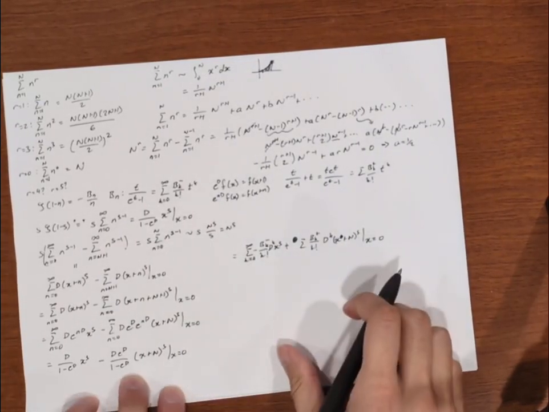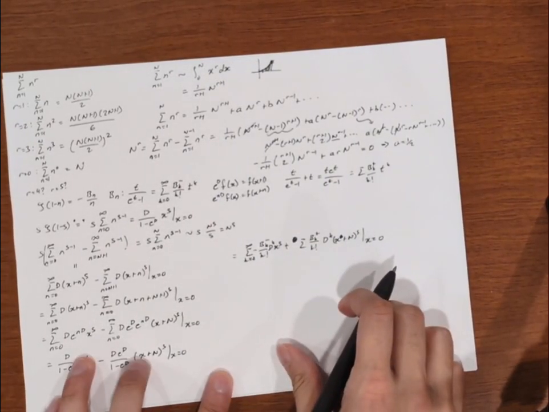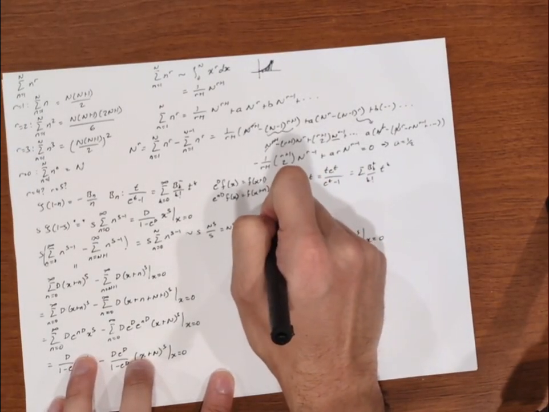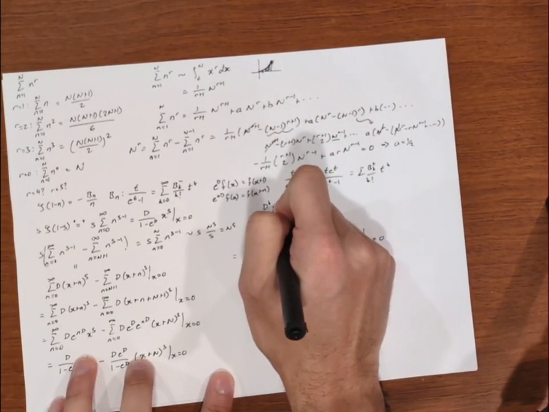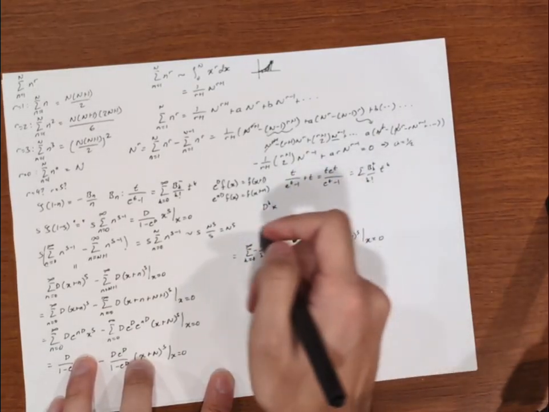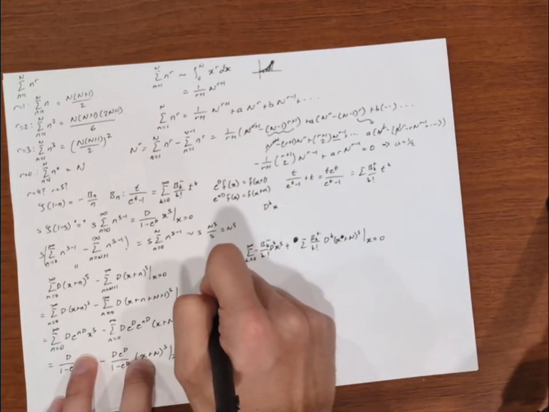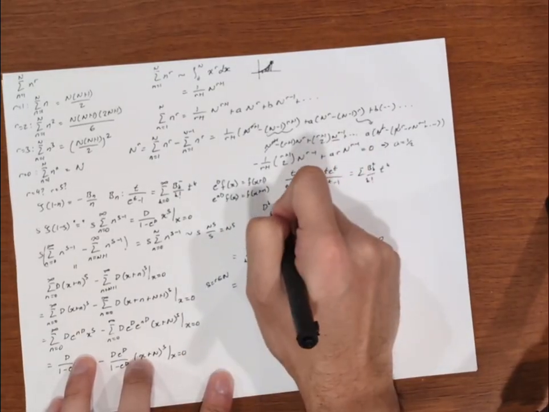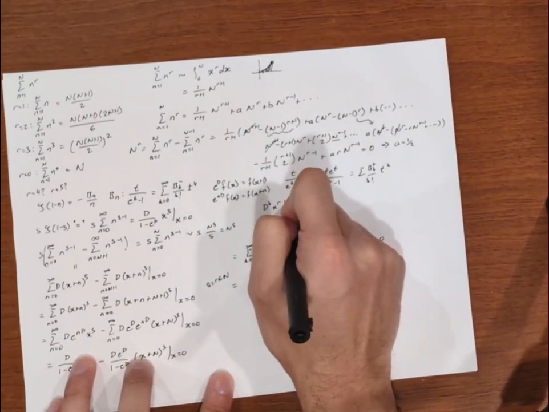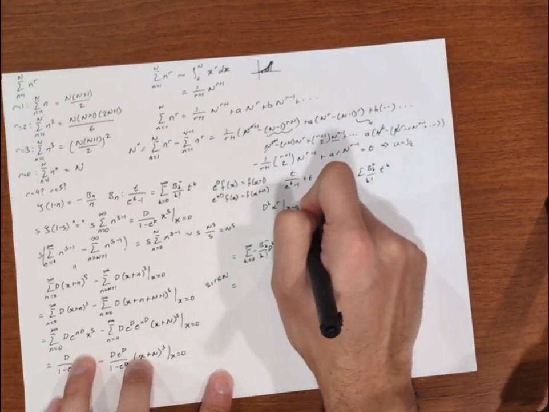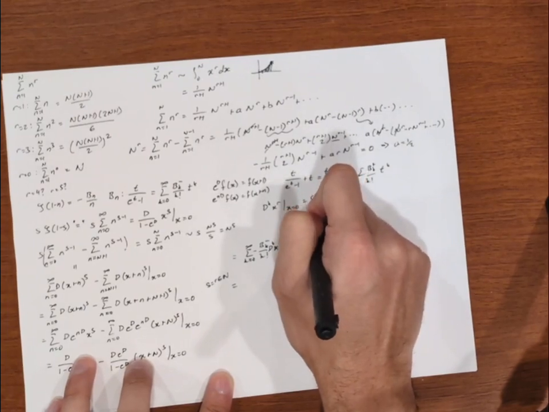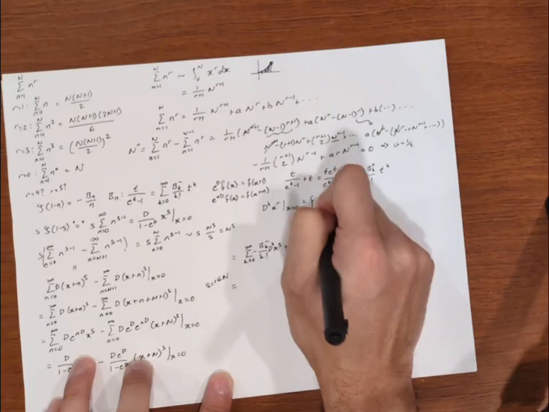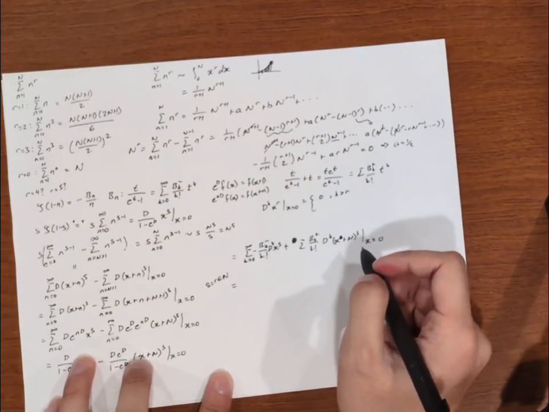Okay, so we saw in the other video on the zeta function that if we take d^k of x to the s, let's say now that s equals r, which is an integer. So if we take d^k of x to the r and evaluate at x equals 0, then for k greater than r, it's 0 trivially because we're taking more than r derivatives.